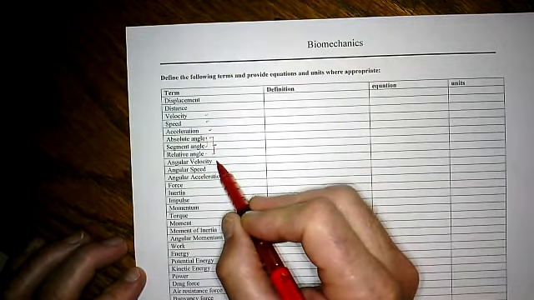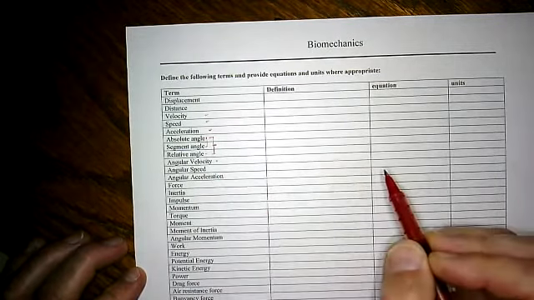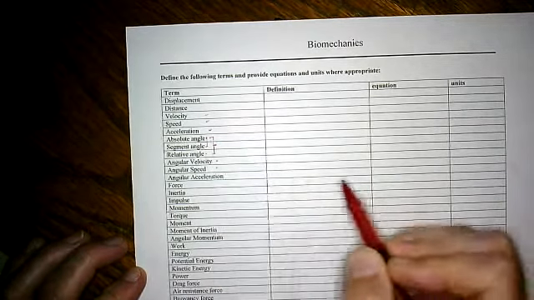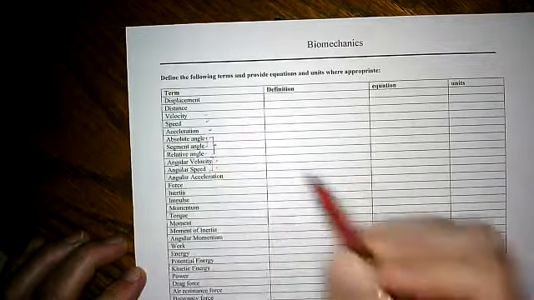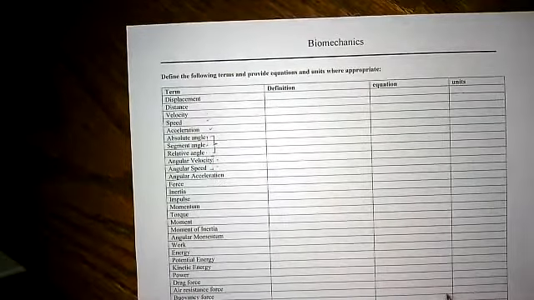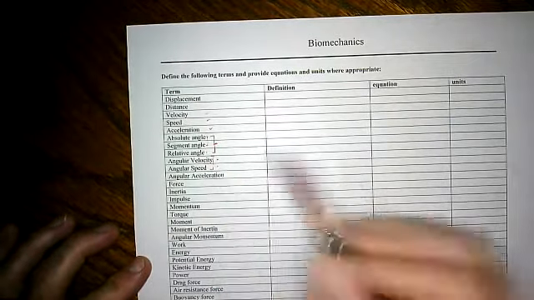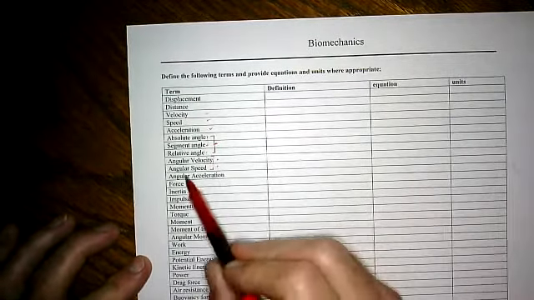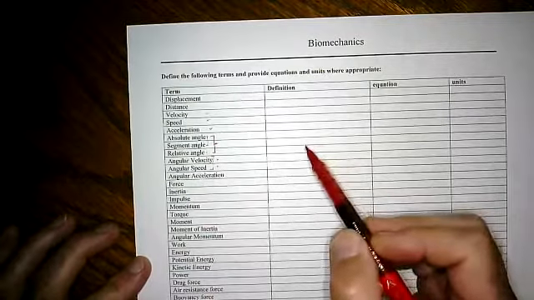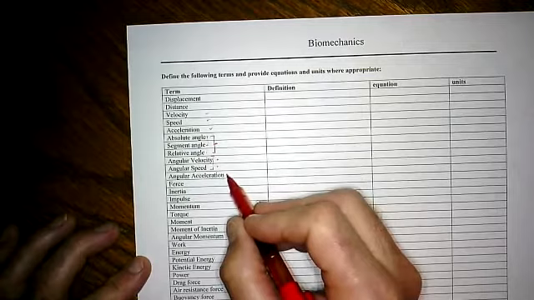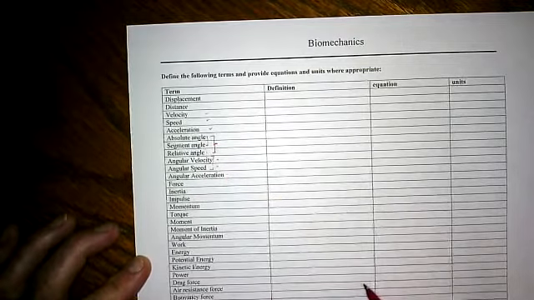Angular velocity, we talked about, especially with biking, how fast angular position is changing. Angular speed, again, speed would be the magnitude of the velocity vector. Velocity is a vector, has magnitude and direction associated with it. Speed is a scalar. Angular acceleration, we talked about when we started talking about torques and joint moments. That's rate of change of angular velocity.